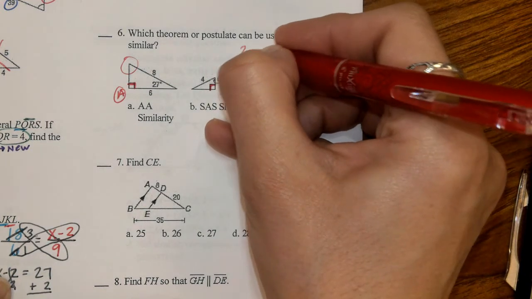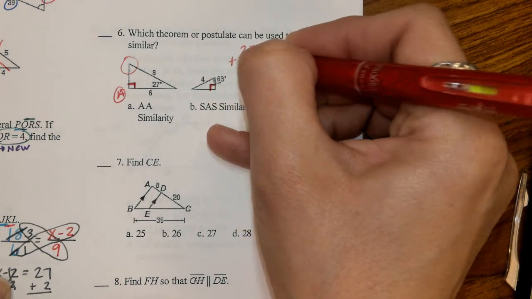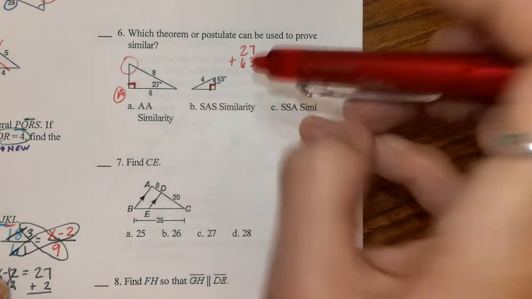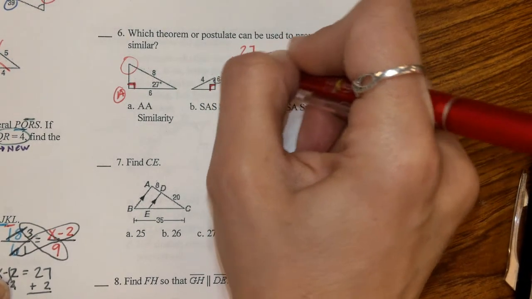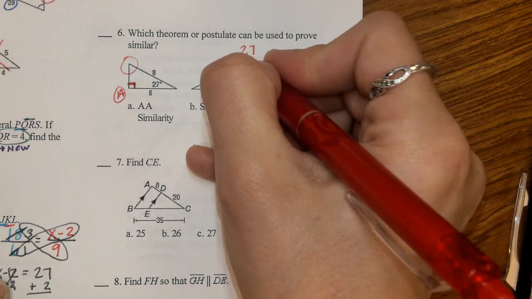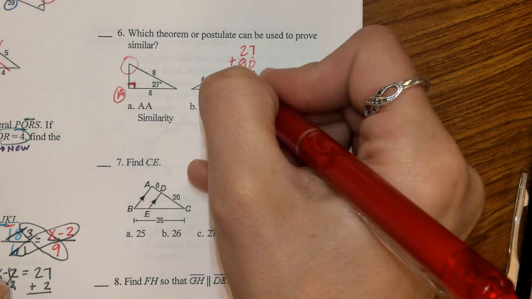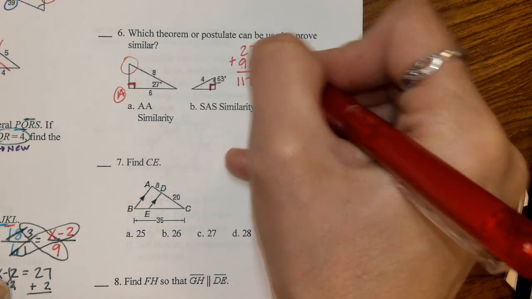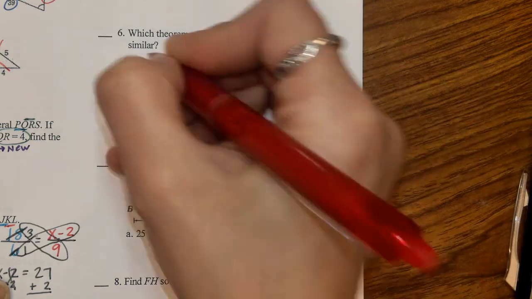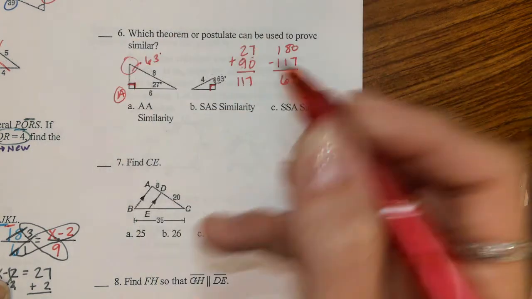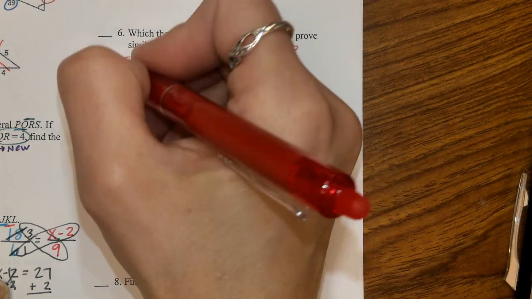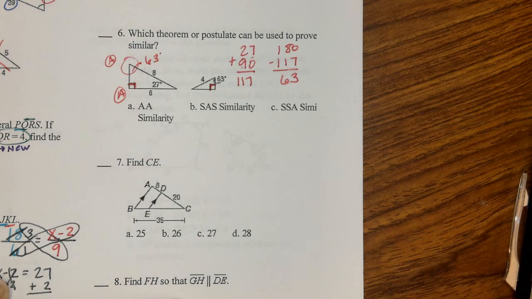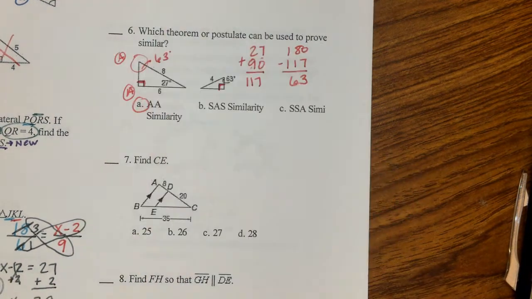So I'm going to take that 27 plus 63. I'm sorry, not the 27 plus the 63, 27 plus the 90, and I'm going to wind up with 117. Now when I take that 117, subtract it from 180, I get that magical 63 degrees. So now I can say I have two pairs of congruent angles, so I do have my angle-angle similarity.